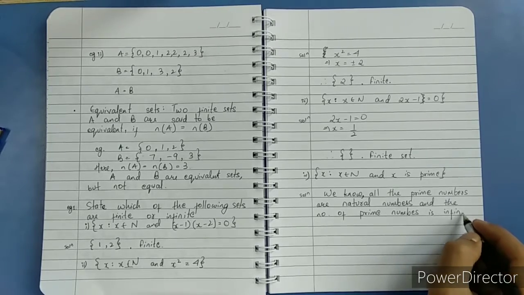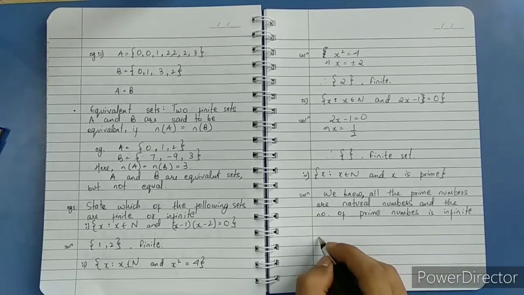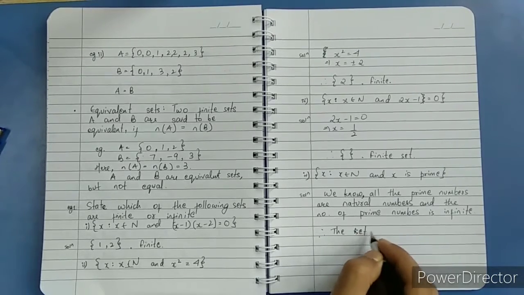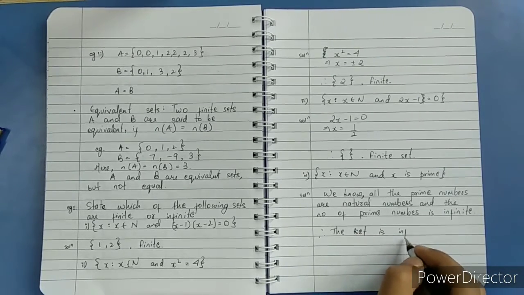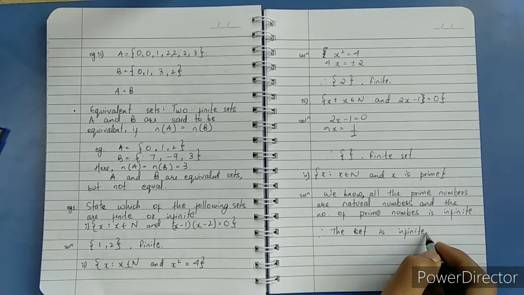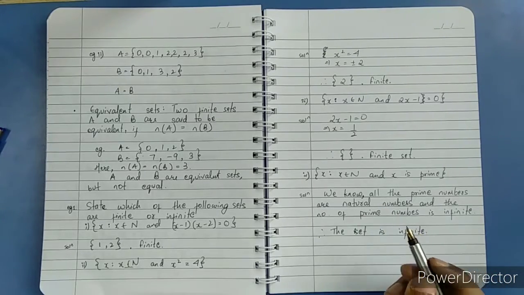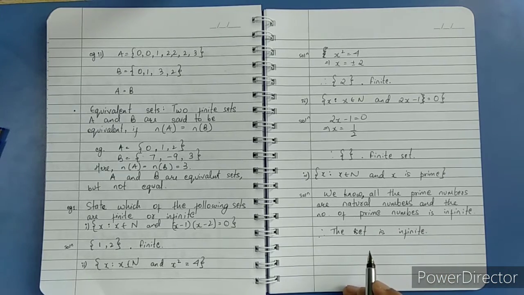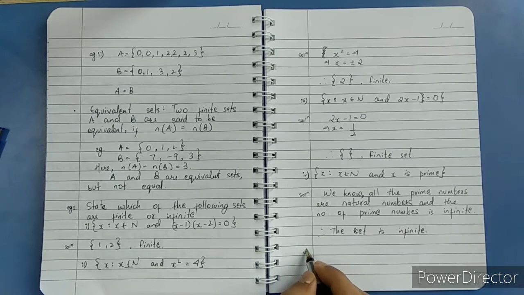Therefore, the set is infinite. Since there is no boundation, it can be any natural number and there are infinitely many prime numbers, hence the set is also infinite.